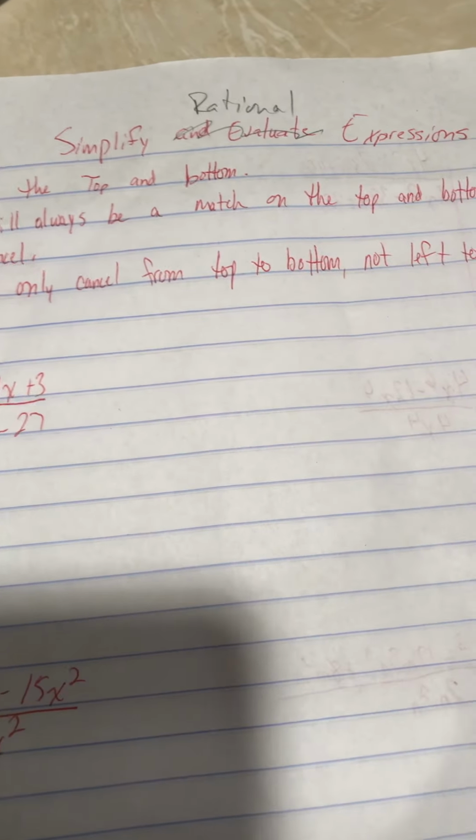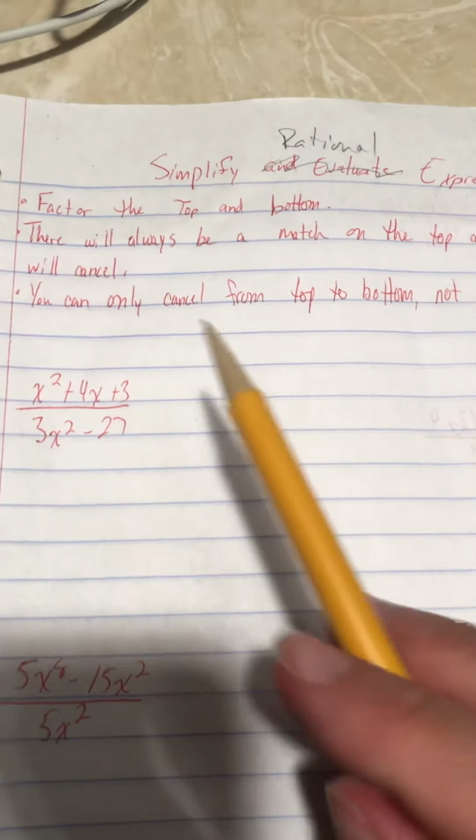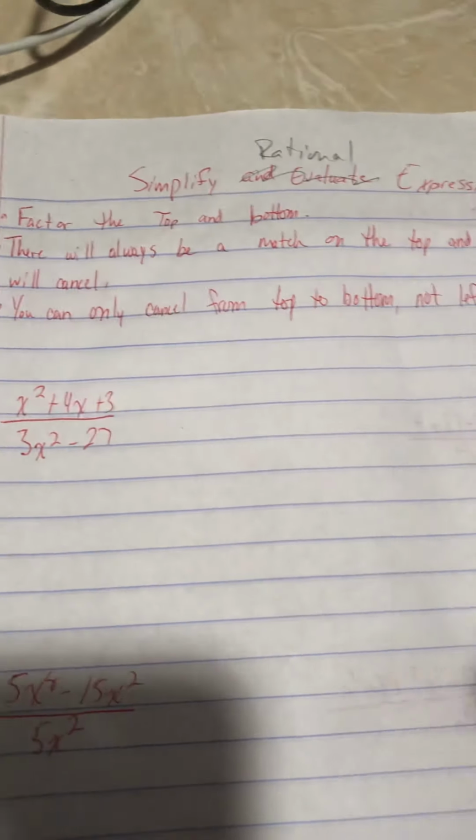All right, we're simplifying rational expressions. I wrote the wrong thing. So first we have to factor the top and the bottom separately. You're always going to find a match on the top and the bottom. You're going to cancel that out and rewrite.